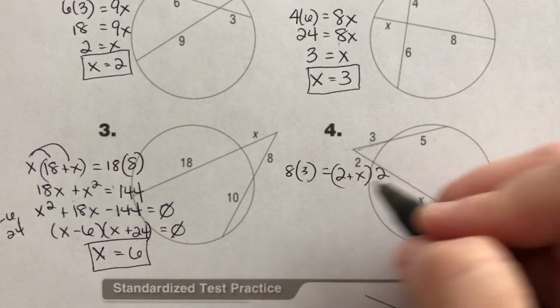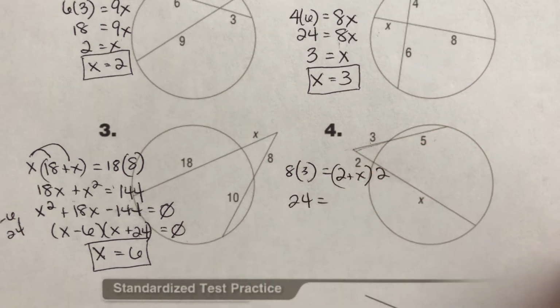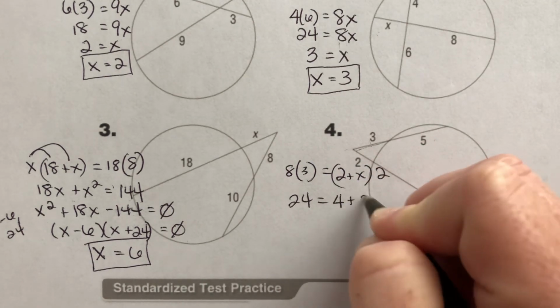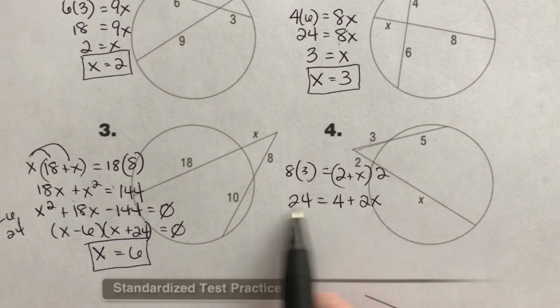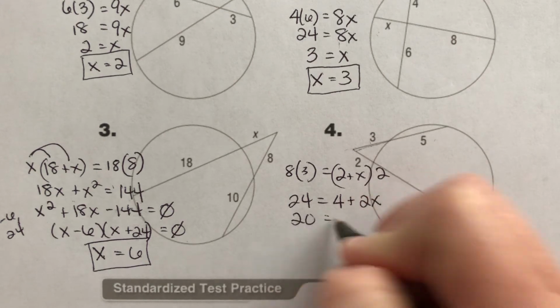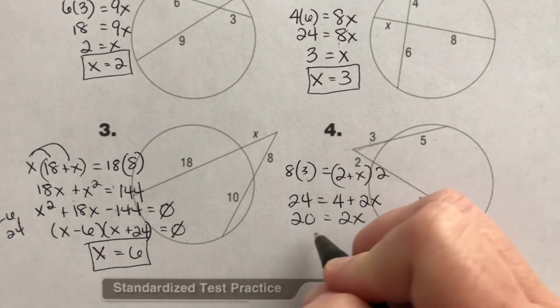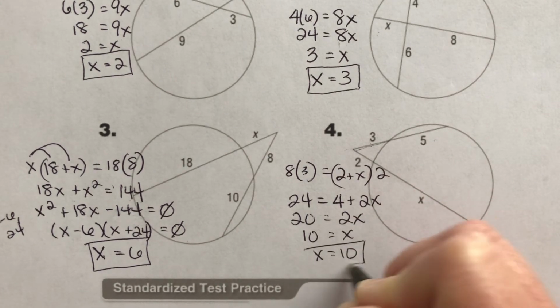Okay, 8 times 3 is 24. And then if I distribute this 2, I get 4 plus 2x. I need to get x alone, so I'm going to subtract 4 from both sides. 20 equals 2x, and then divide both sides of my equal sign by 2, and I get 10 equals x, or just x equals 10.